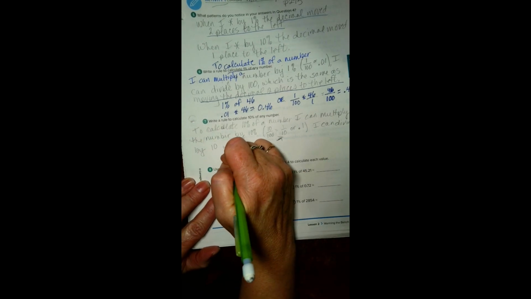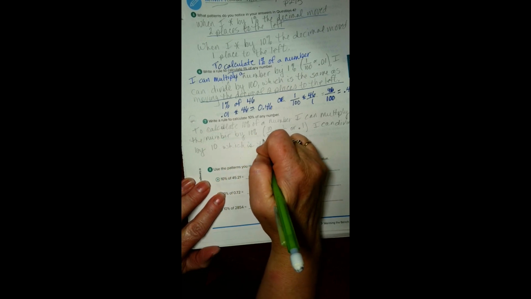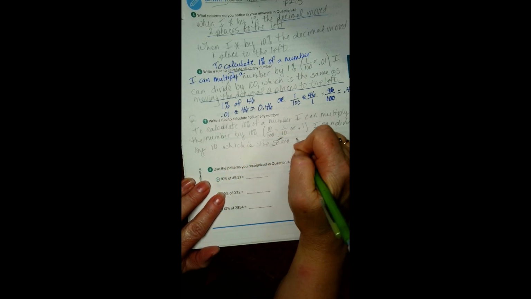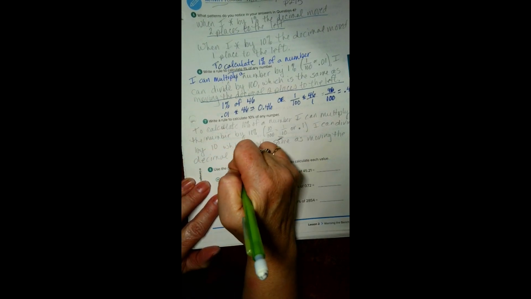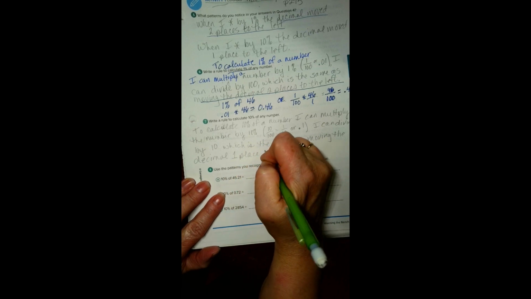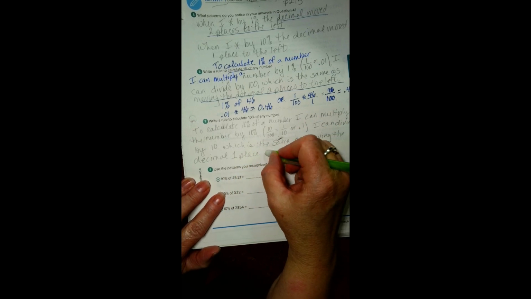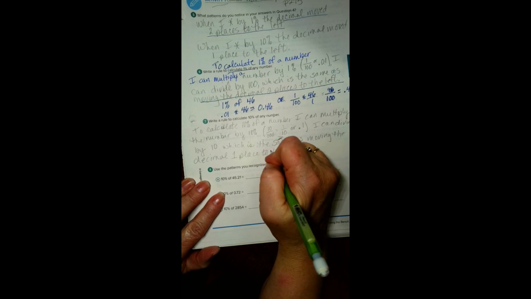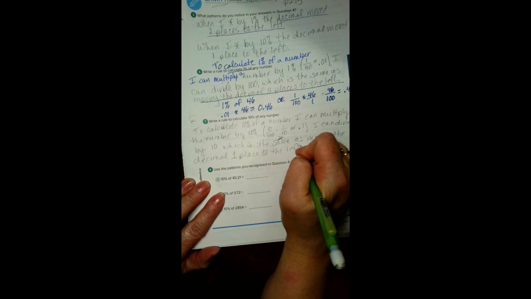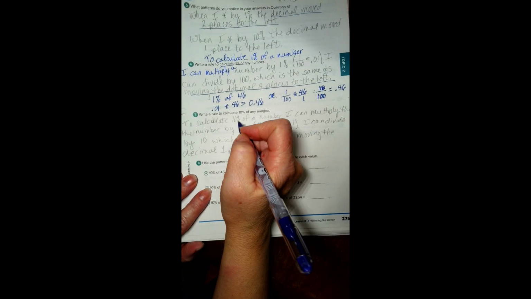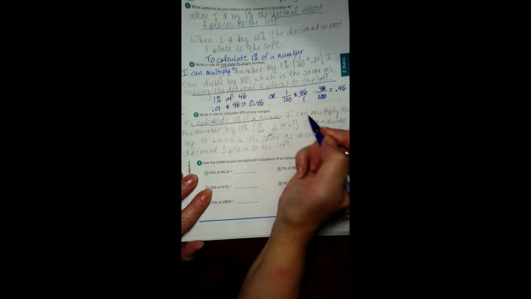Which is the same as moving the decimal one place to the left. So our key in this one is to calculate 10% of a number, move the decimal one place to the left.